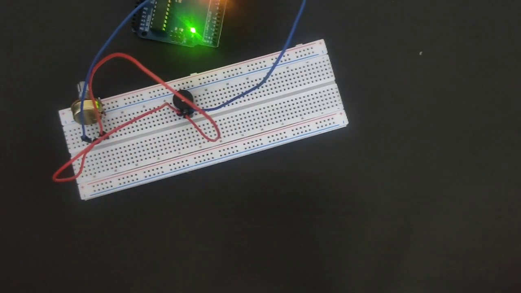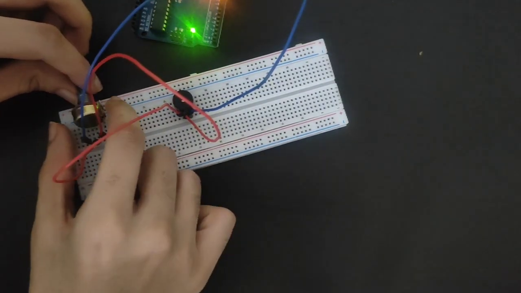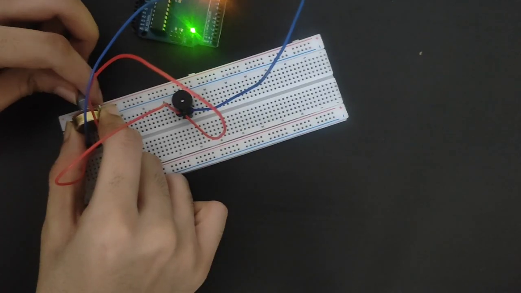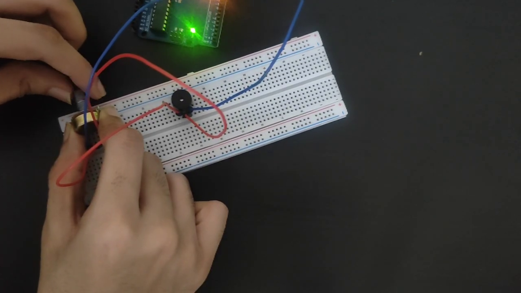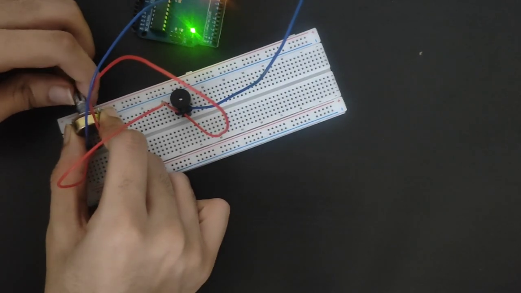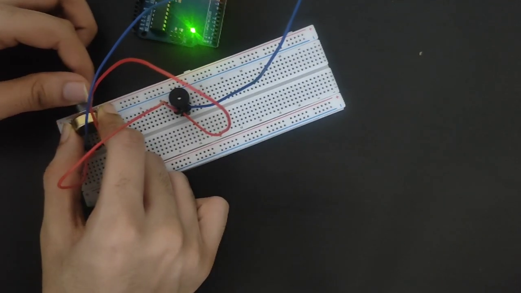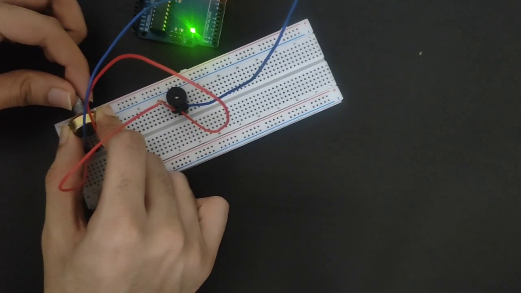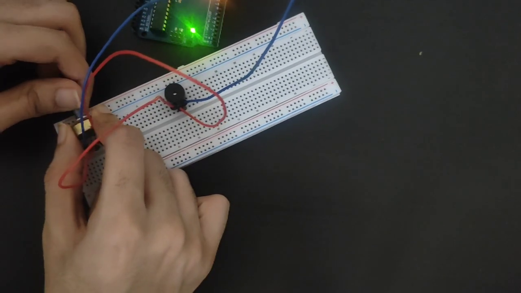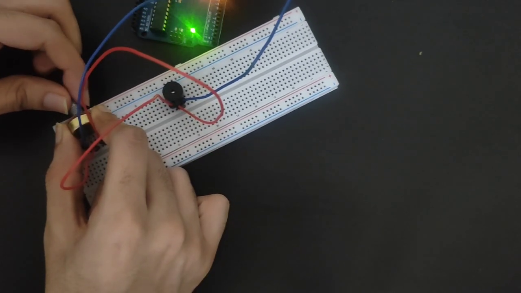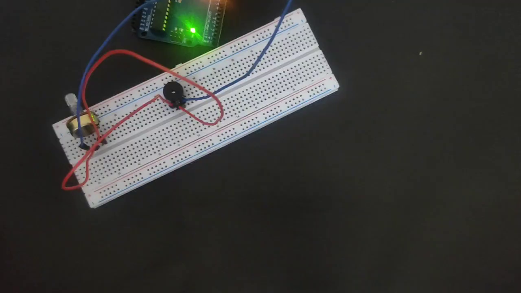Okay, I'm just uploading the sketch. Yeah, so it is working. You can see once I turn it all the way to the right, there is no sound, but once I pull it all the way to the left, the sound starts coming.